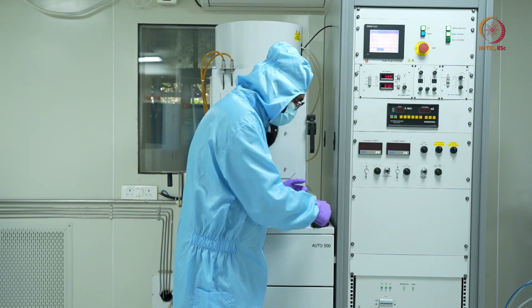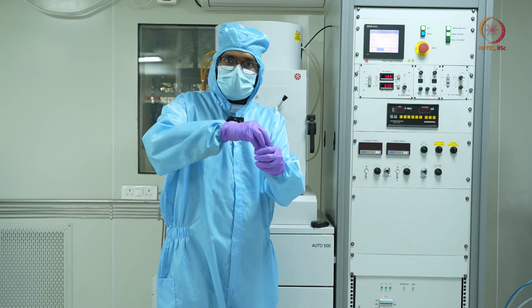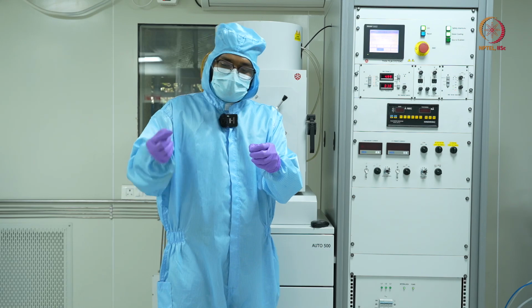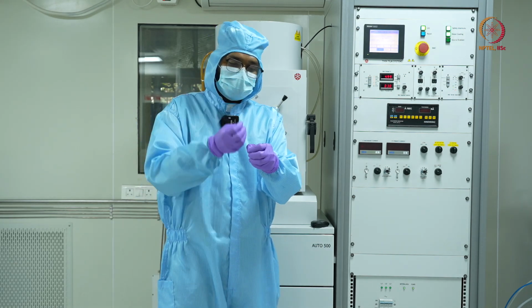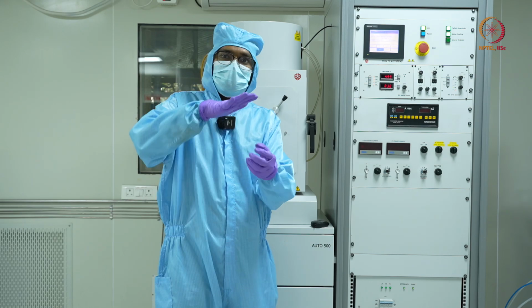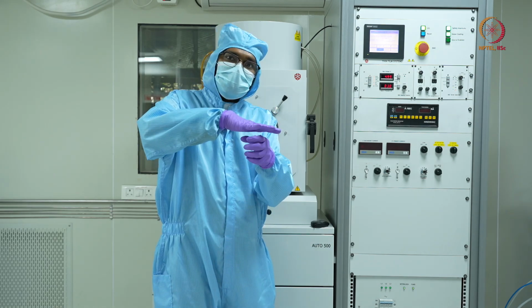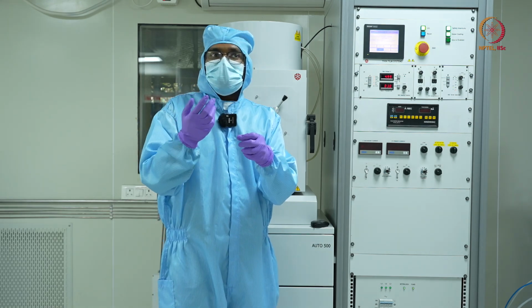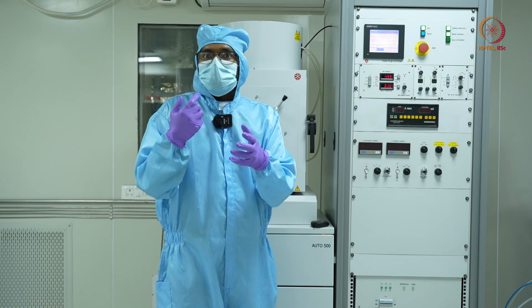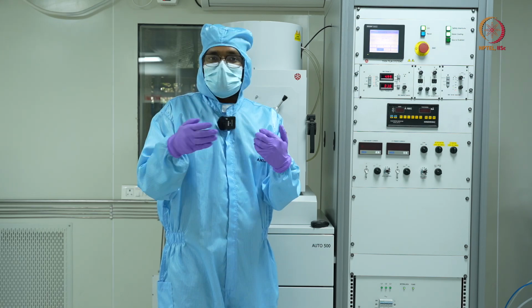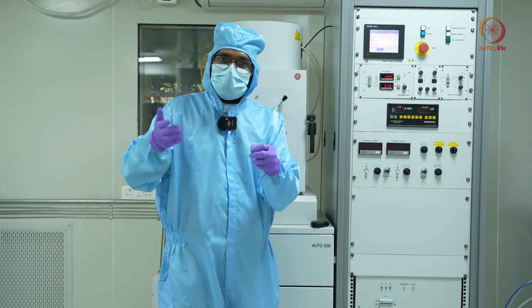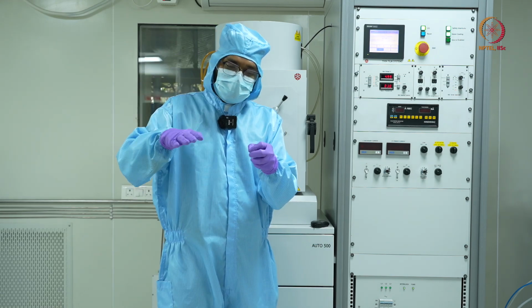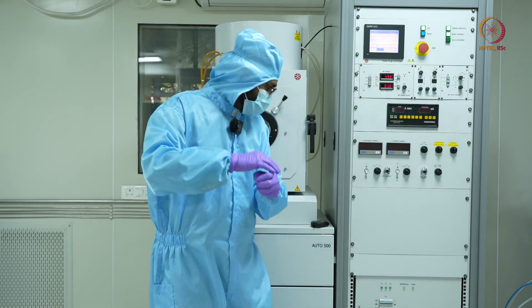As we have discussed, there is a shutter on the source material. When the electron beam is coming and the shutter is closed, all the deposition will be happening on the shutter. This ensures that you have proper control over the deposition rate or the deposition time. As soon as you open the shutter, that's when your deposition on your sample will start, and to stop the deposition, you will close the shutter.